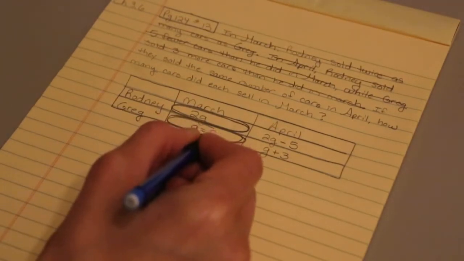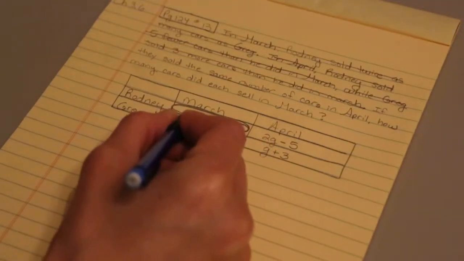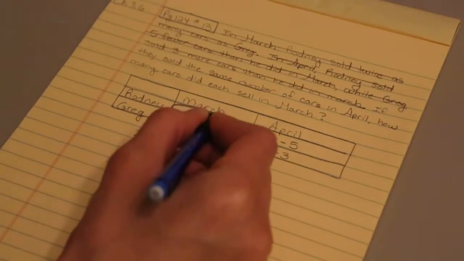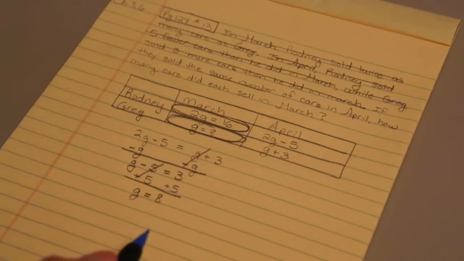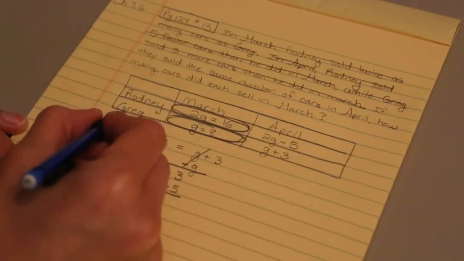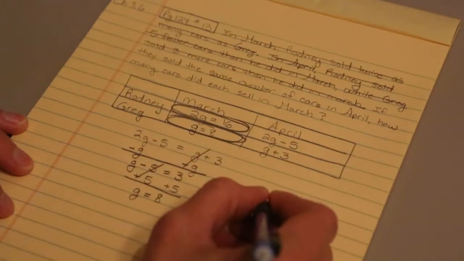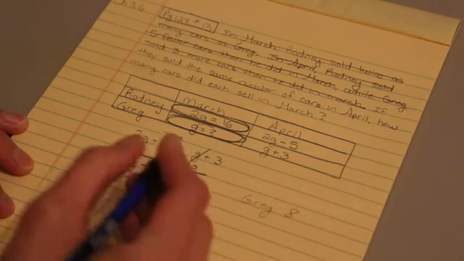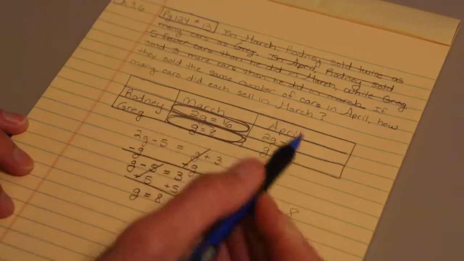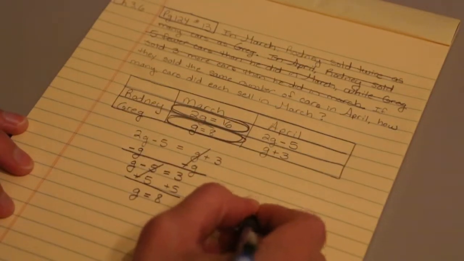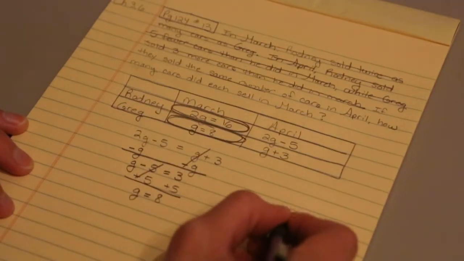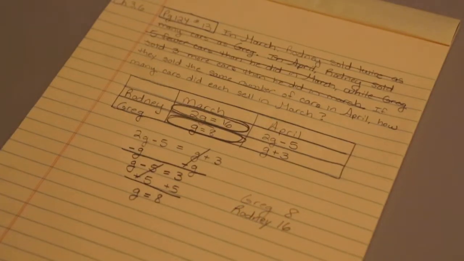That means this box is 8. And since this box is 2G, 2 times 8 would be 16. So Greg sold 8 cars in March, and Rodney sold 16 cars in March. And that happens to be what the back of the book said.